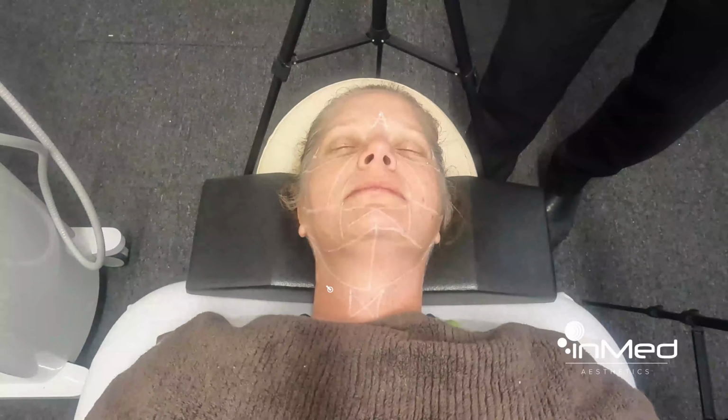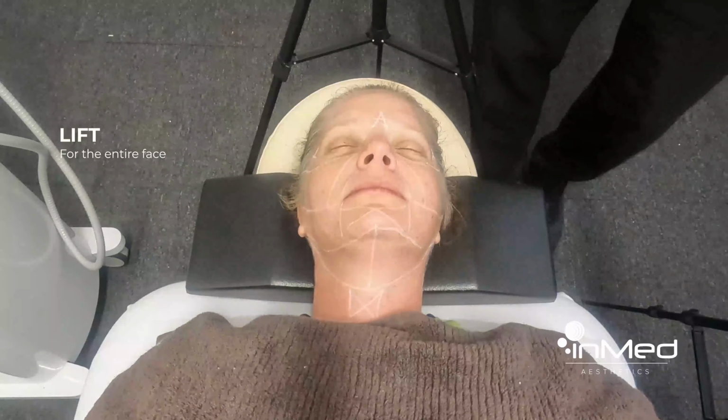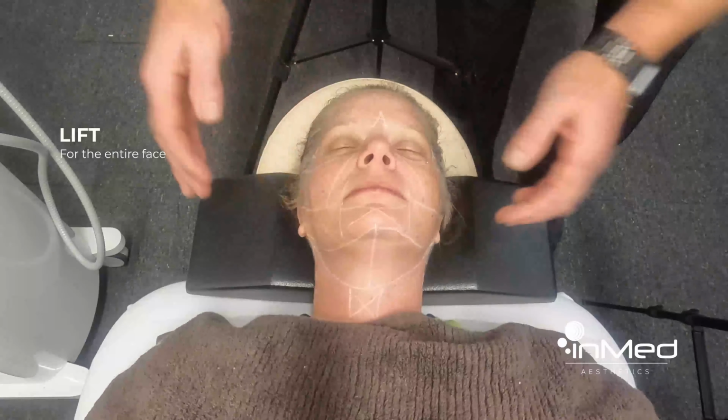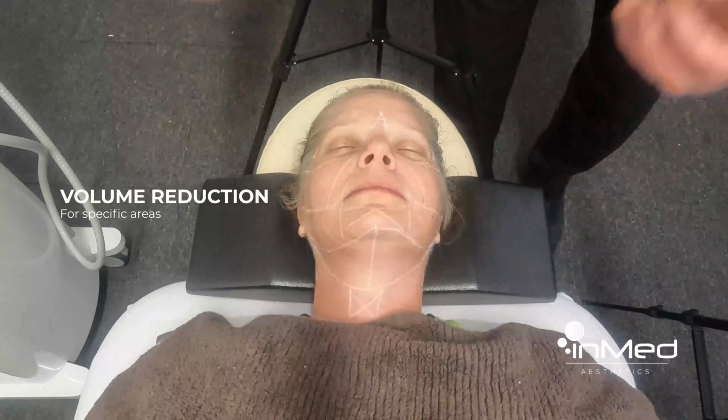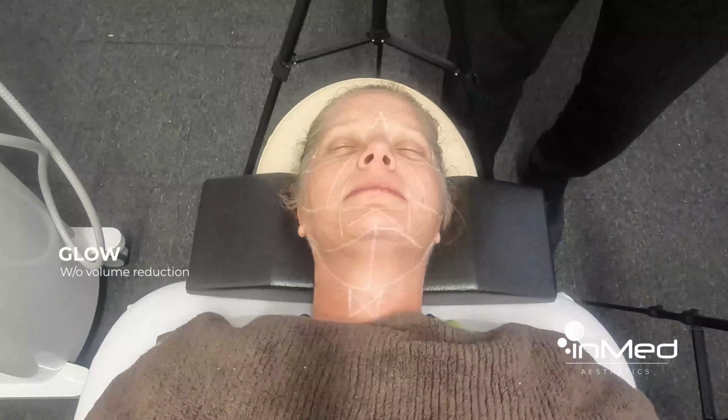When we look at our treatments themselves, what we want to ascertain is, are we looking for a lift, so lifting the entire face, or are we looking for volume reduction, or are we looking for both, or are we looking for a glow without volume reduction?